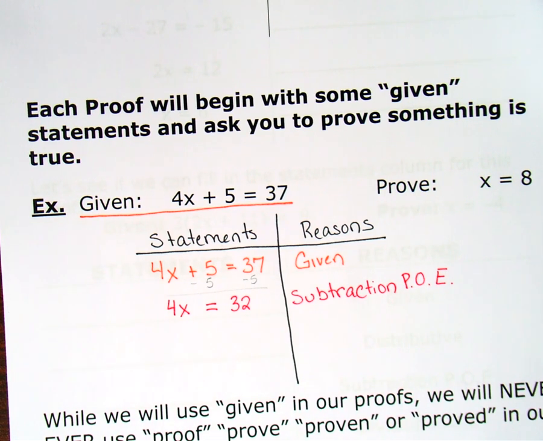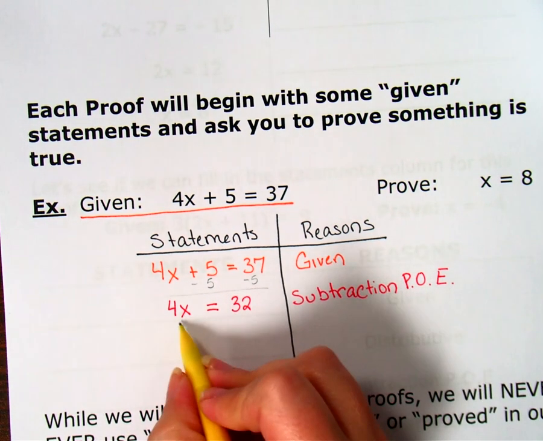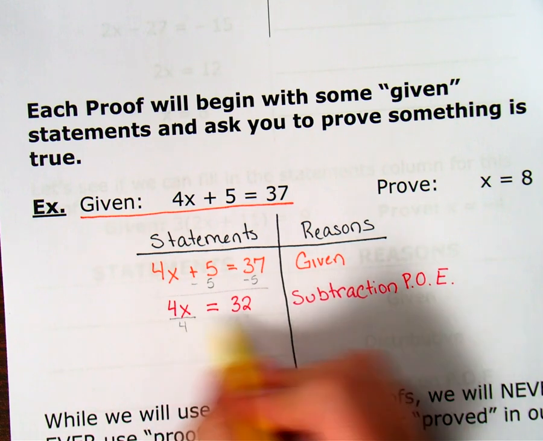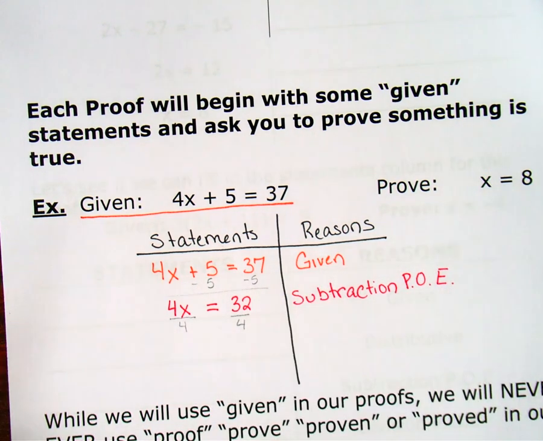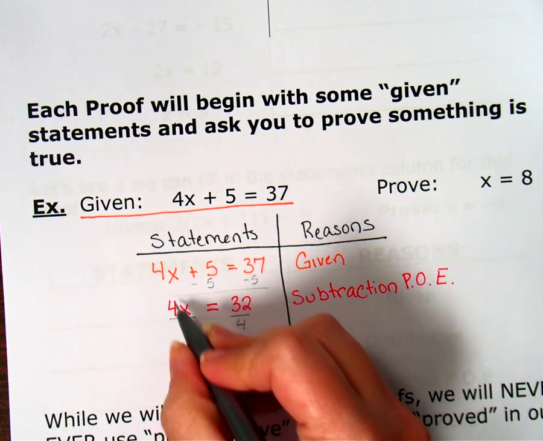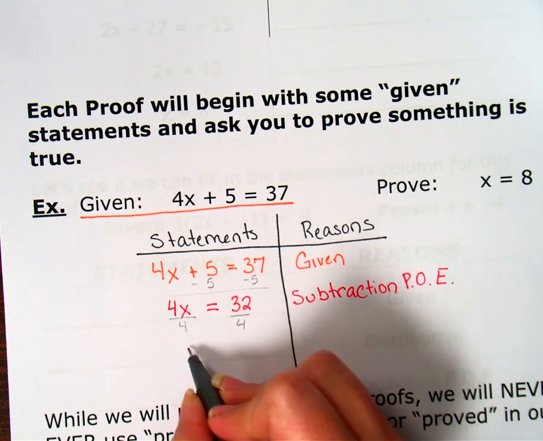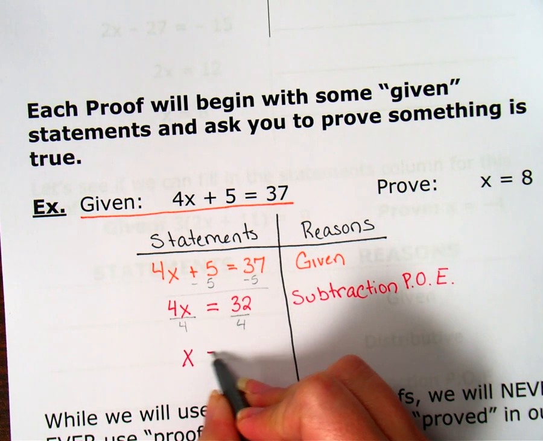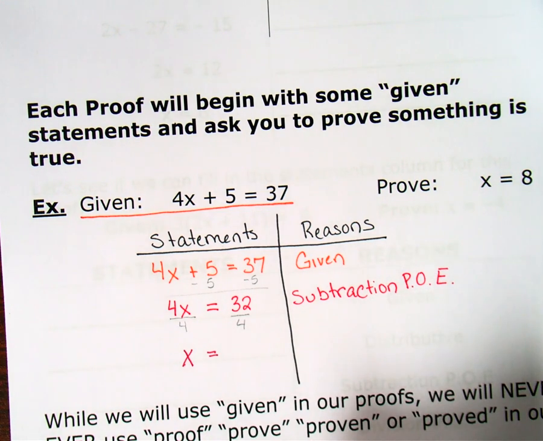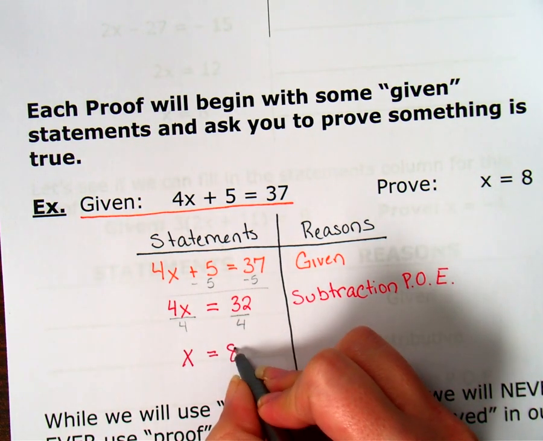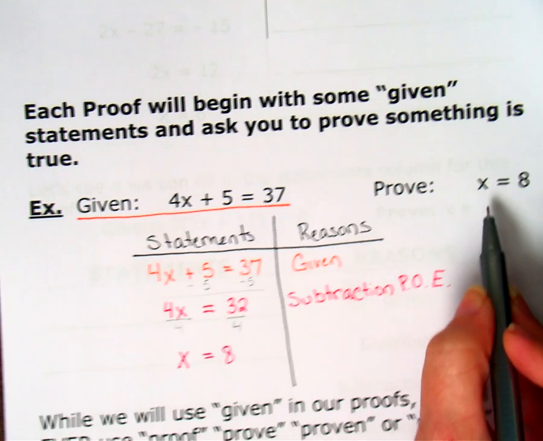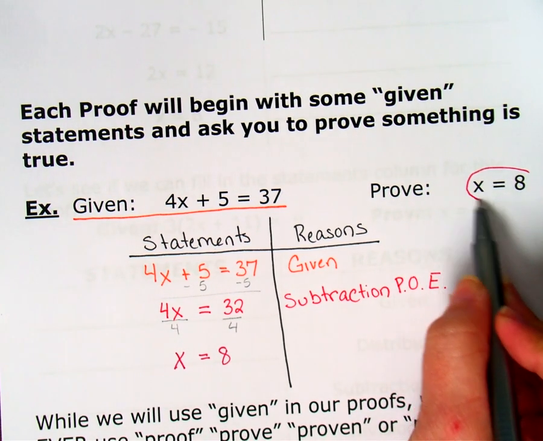All right. So then, the next thing I would do is I need to get rid of that 4. So I would divide by 4 here and divide by 4 here to get to my next step. So this would cancel out to 1x equals 32 divided by 4 is 8. So x equals 8. Now if I look, that is what I was trying to prove.